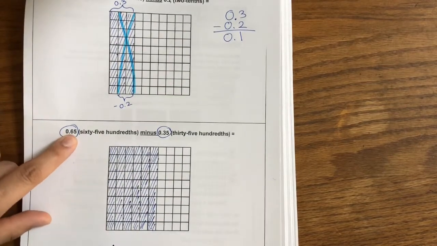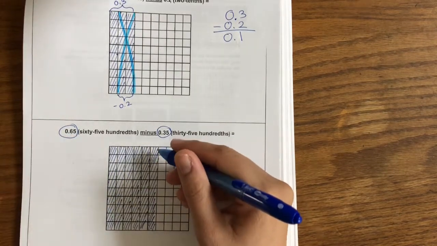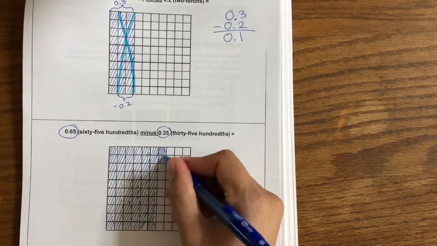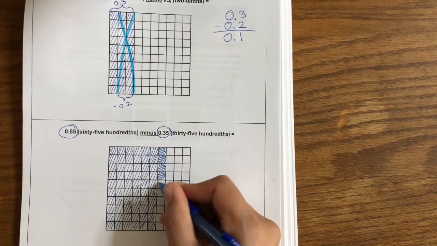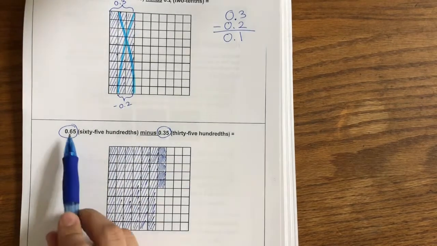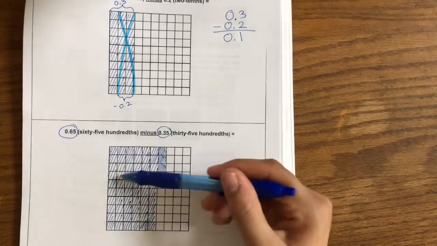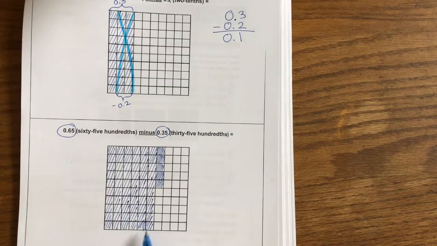Now I have to show my 5/100ths. So for my 5/100ths, I'm going to go ahead and just color in 5 little squares. 1, 2, 3, 4, and 5. So there's my 65/100ths. And it does help to actually count out loud and then double check that you actually did it. Yep, there's my 6: 1, 2, 3, 4, 5, 6, and then my 5.